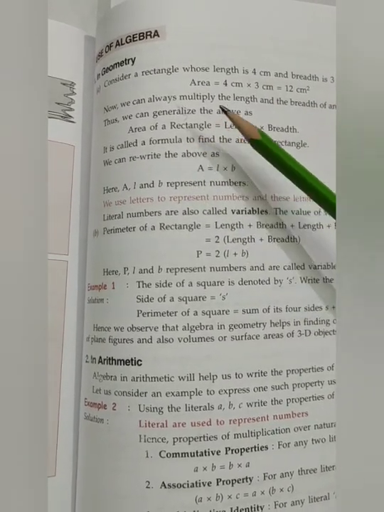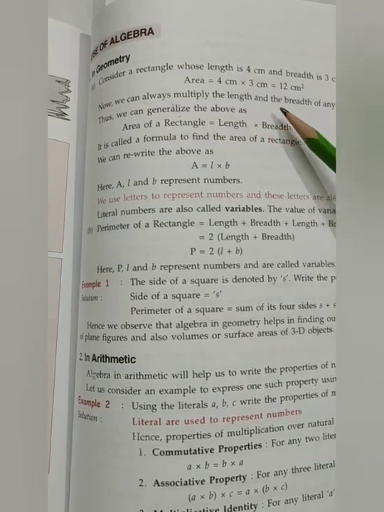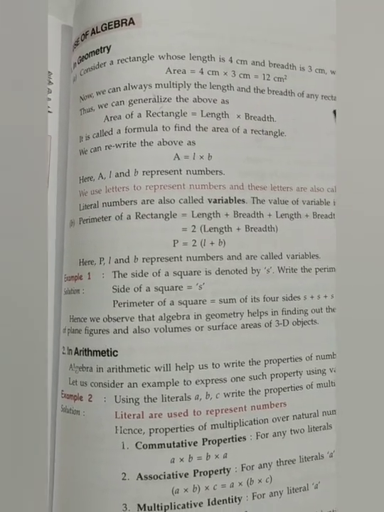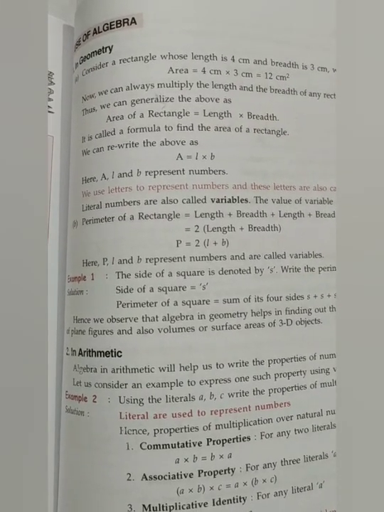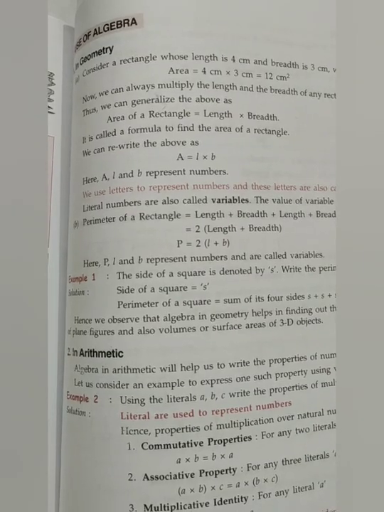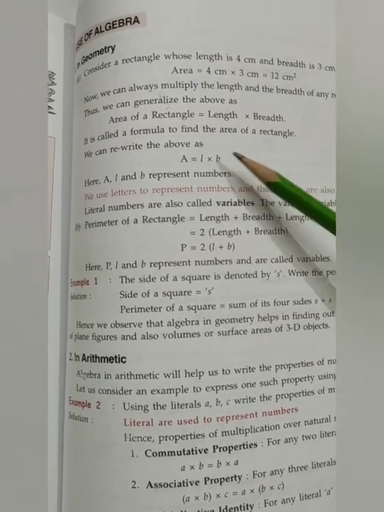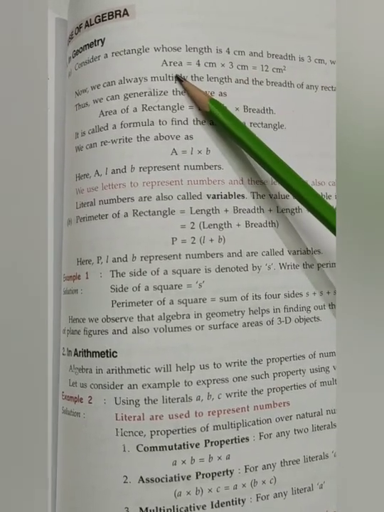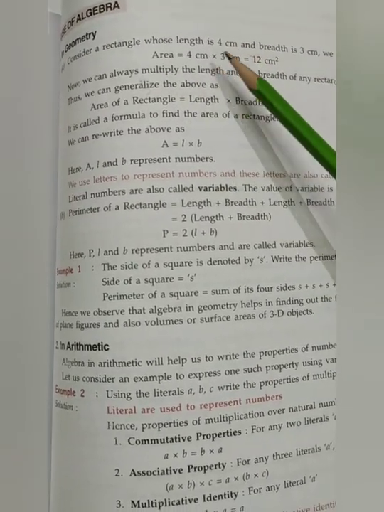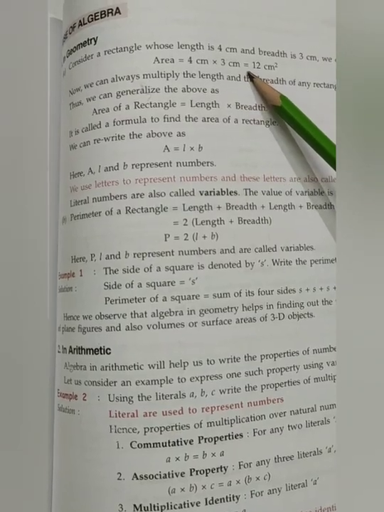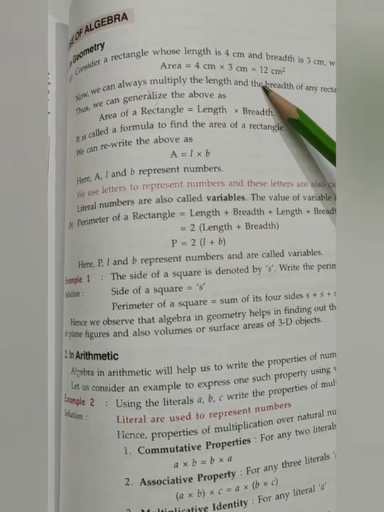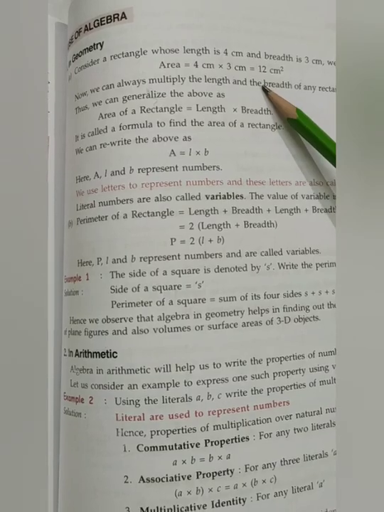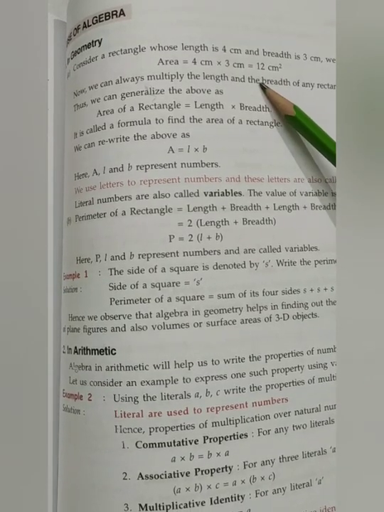Now we can always multiply the length and the breadth of any rectangle to calculate its area. Thus, we can generalize the above as: area of a rectangle equal to length multiply breadth. Okay? It is called a formula to find the area of a rectangle.